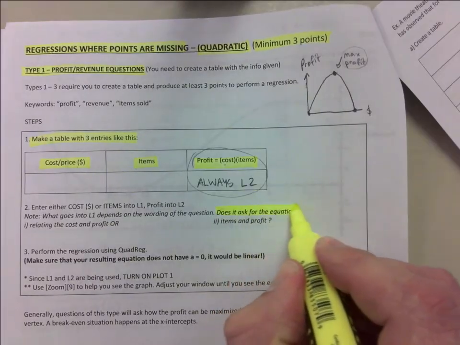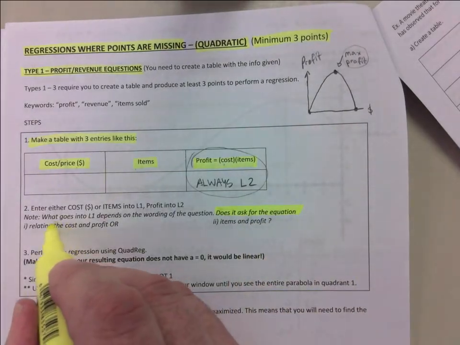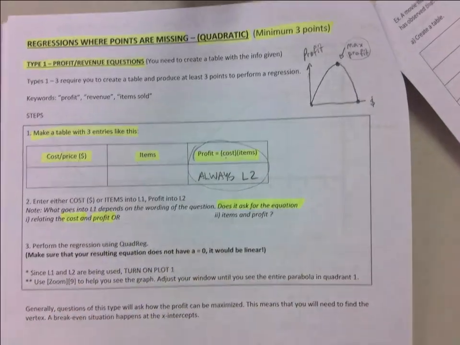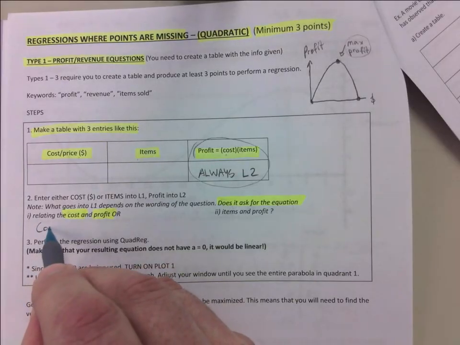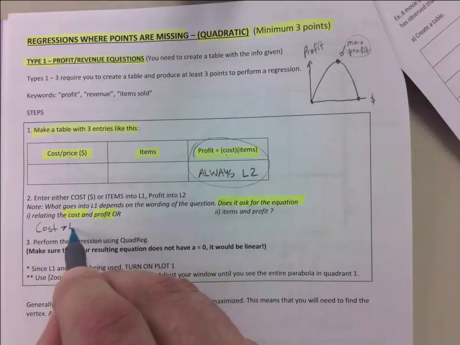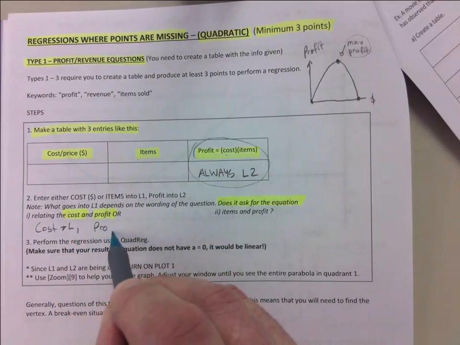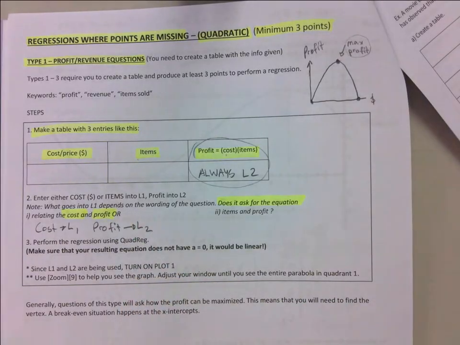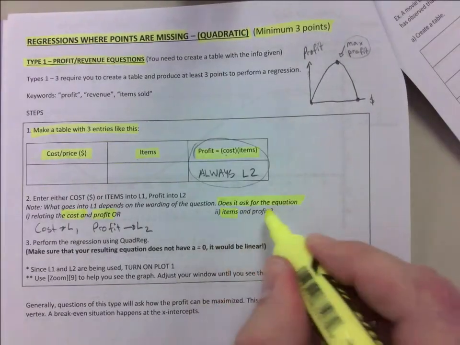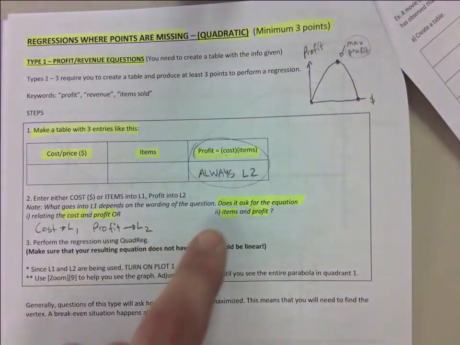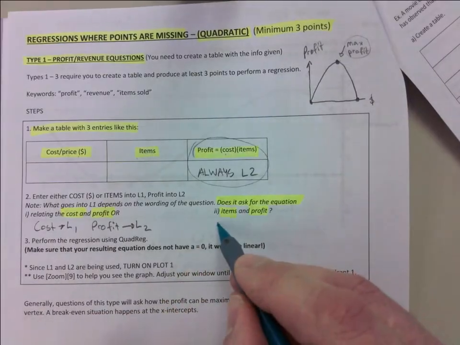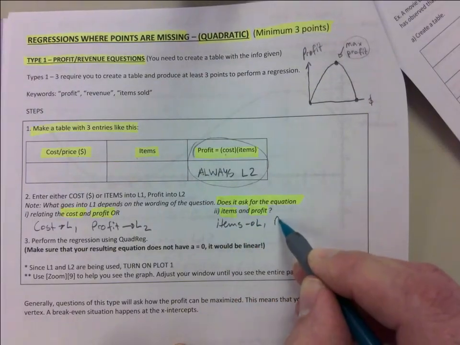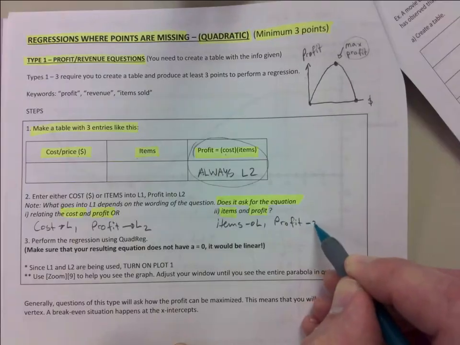If the question asks the cost and the profit, then you will put the cost of the item into L1 and the profit into L2. If it wants you to compare the items and the profit, like how many items you've sold and the profit, obviously you would put the number of items into L1, and you put the profit into L2.